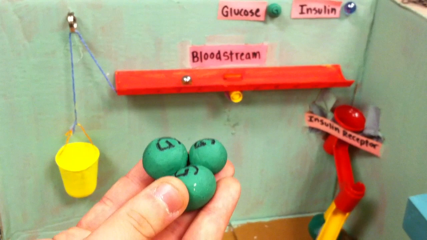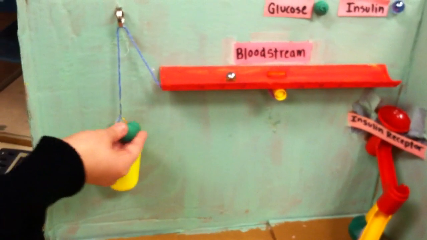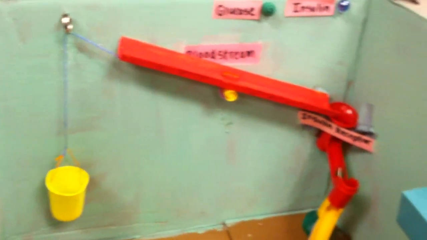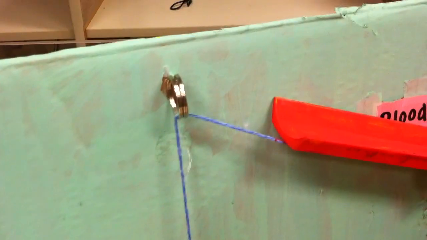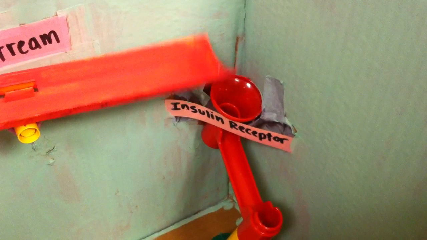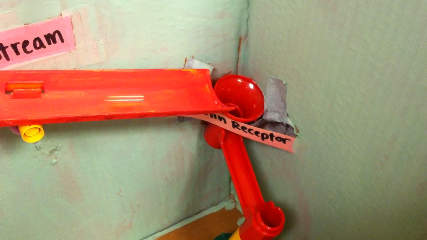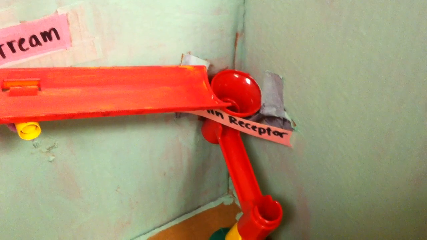As we see here in the model, the entrance of a high amount of glucose into the body triggers beta cells in the pancreas to release insulin. This insulin, seen here as a traveling marble, travels through the bloodstream and binds to an insulin receptor protein. This causes phosphorylation reactions.